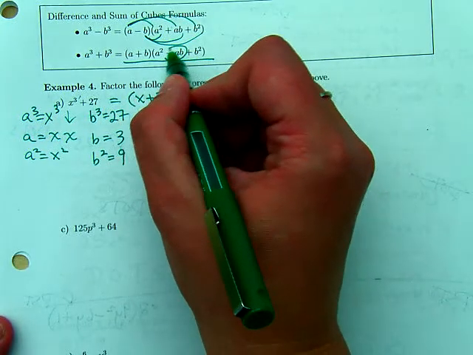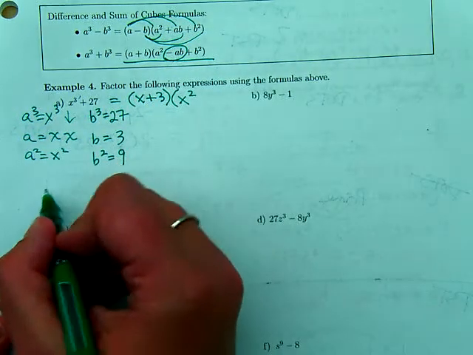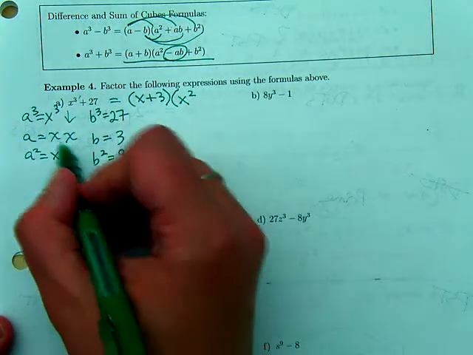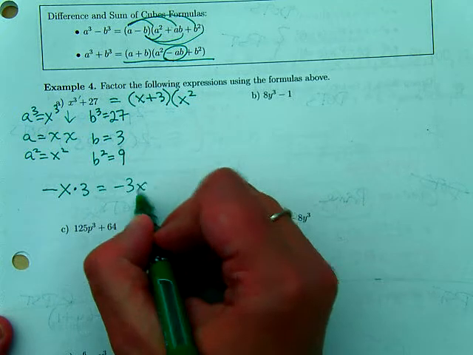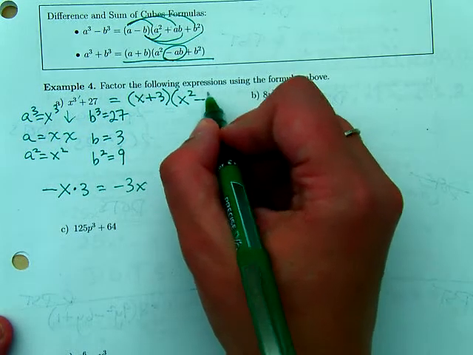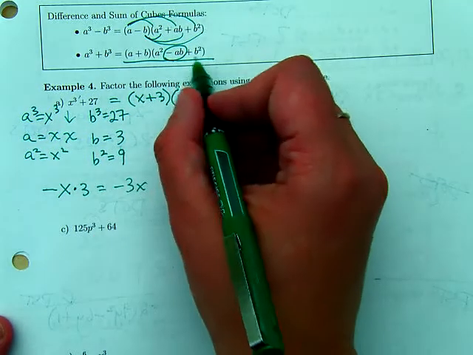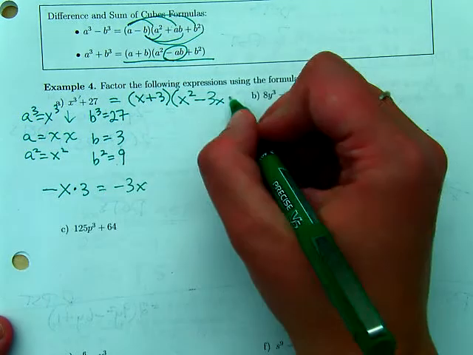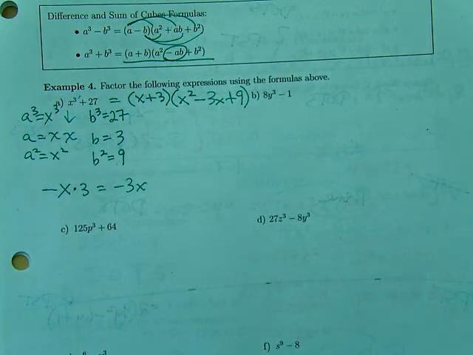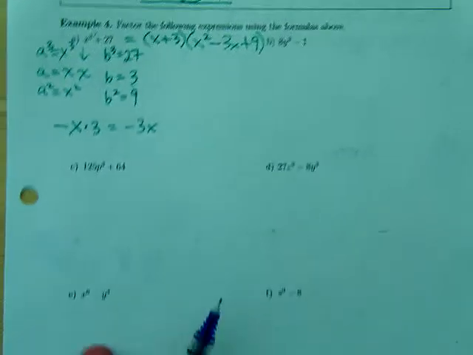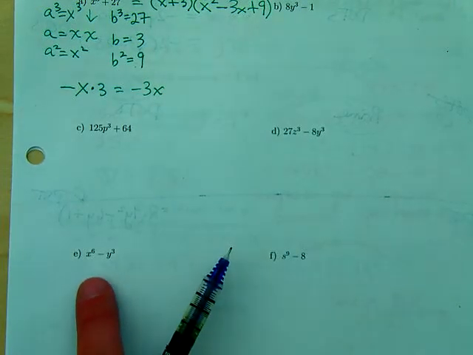minus AB, which is x times 3, which is negative 3x, right? So the middle term is negative 3x. The last term, B squared, is plus 9. Just following the formula and plugging those numbers back in. I'll show you another example using the subtract. So I'm actually going to do this one, E, okay?